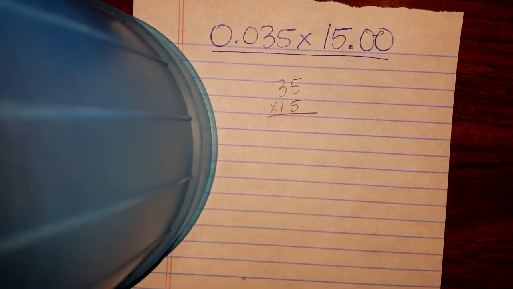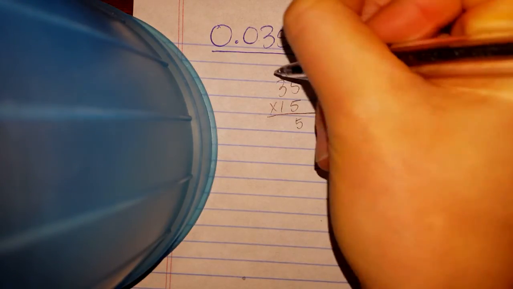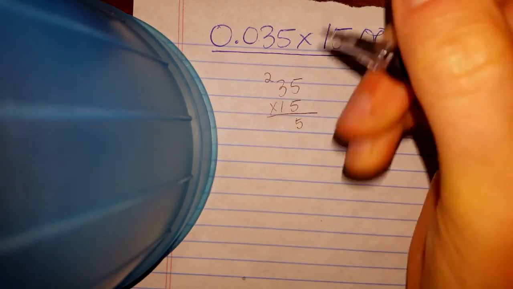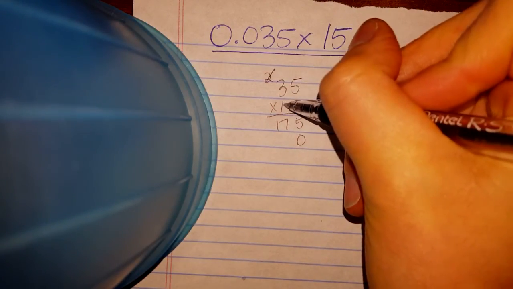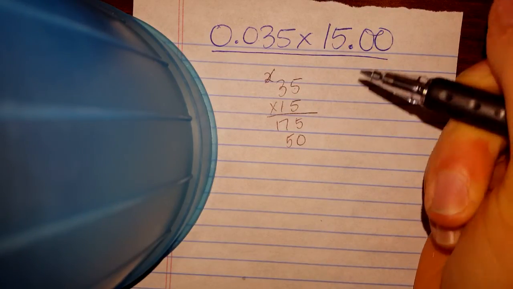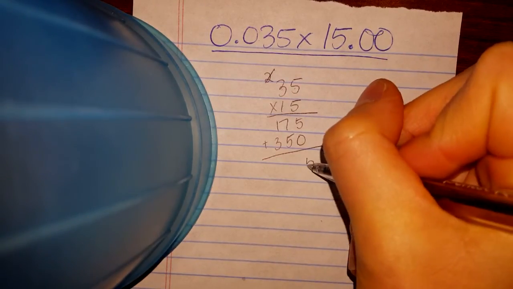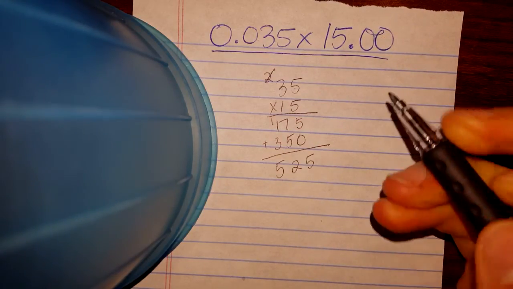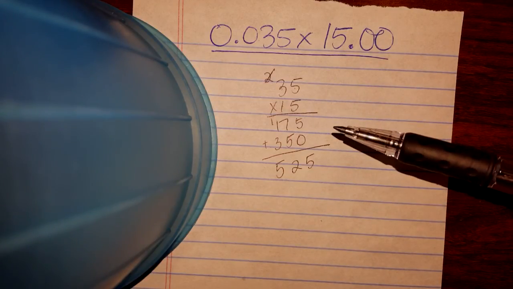So let's do the multiplication here. I've got 5 times 5, that's 25. And I've got 3 times 5, that's 15 plus 2, 17. All right, placeholder 0. All right, 1 times 5 is 5. 1 times 3 is 3. Let's add those up. I've got 5, 12, and 5. All right. So it looks like 35 times 15 is 525, but now I have to put the decimals back.